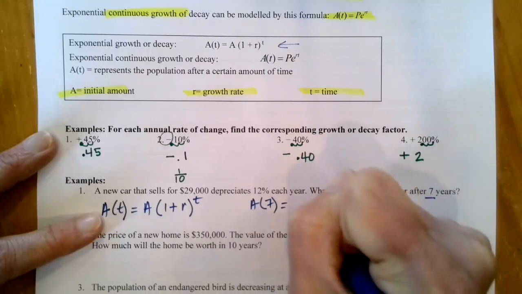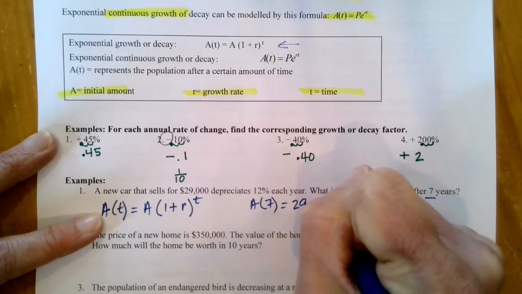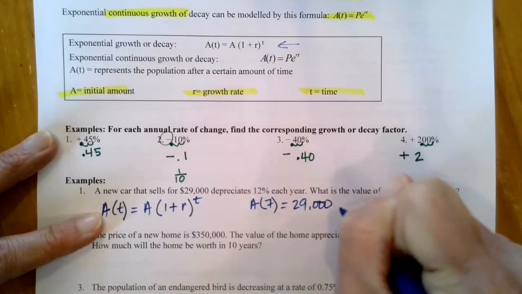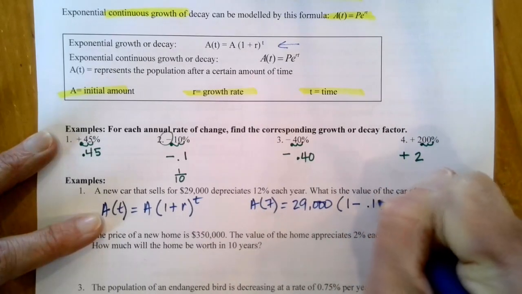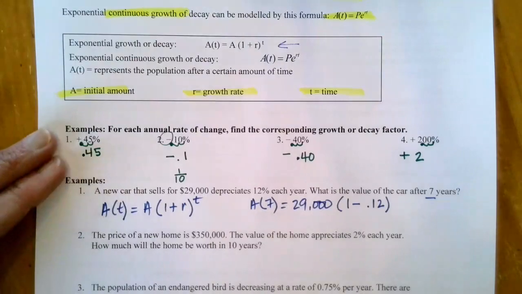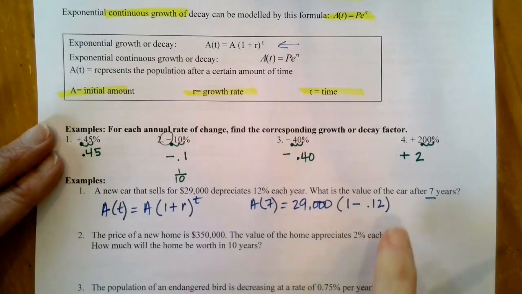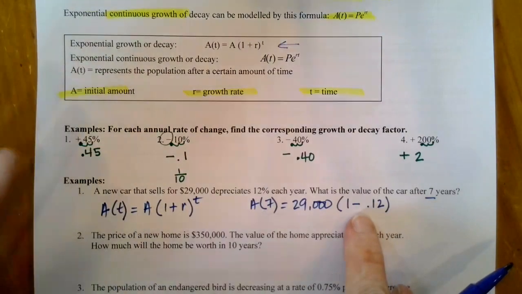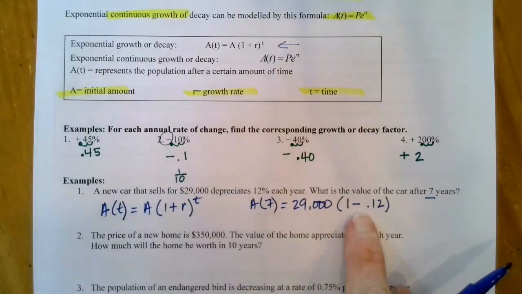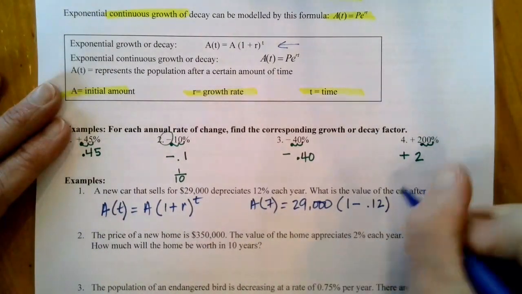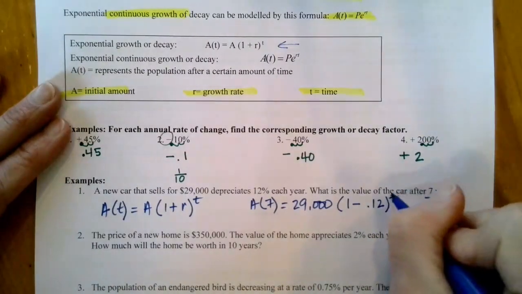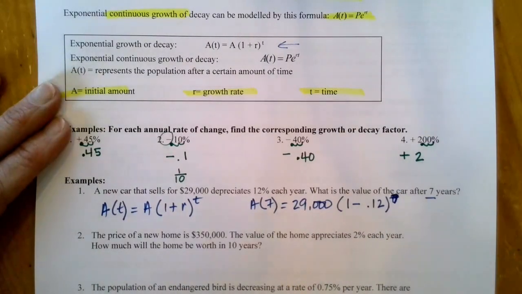It is equal to that $29,000 that I started off with, and it's going to be depreciating, so I want to have minus 0.12. And if you think about it, that means I'm calculating what is 88% of this value, and I'm going to do that 7 times.